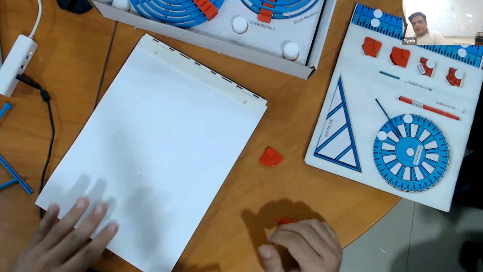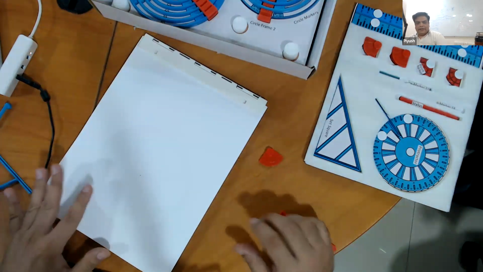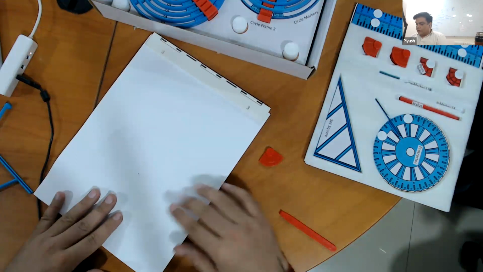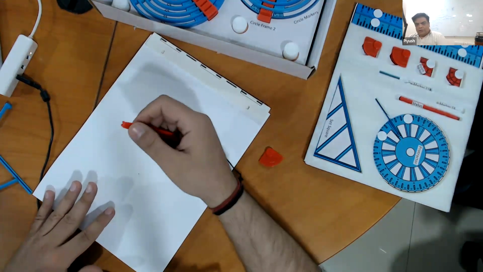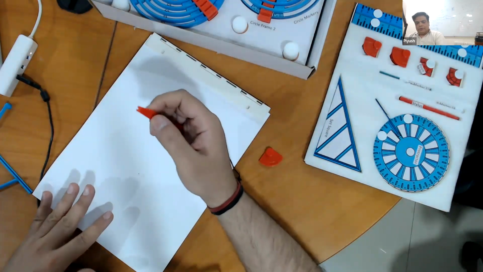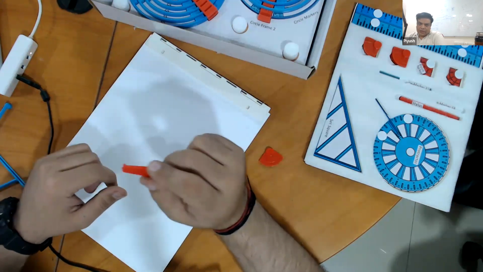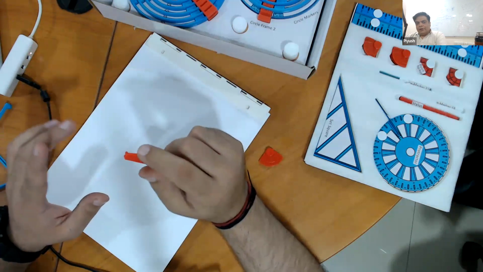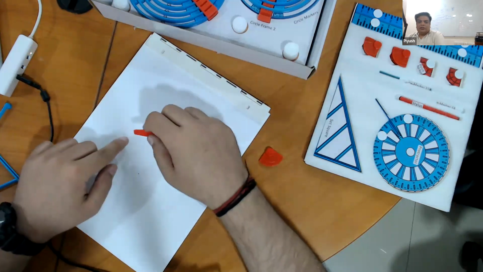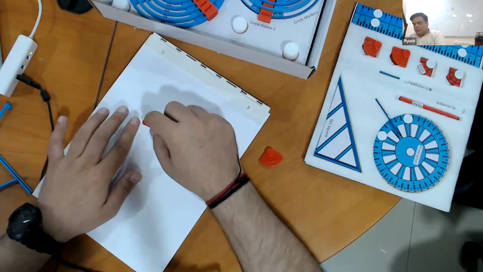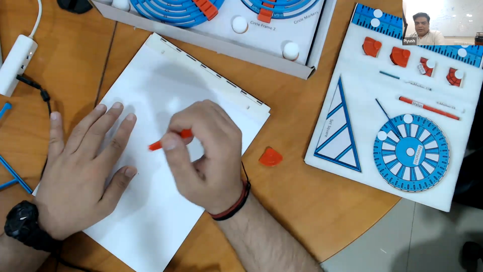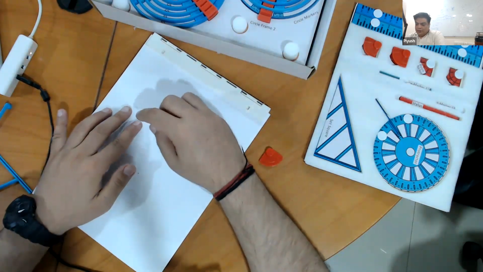Once you have done this impression, it's still half-ready tactile. Now use the stylus. Before they come to this stage, it's very important they are comfortable with holding the stylus and drawing the lines. Only then should they come to the circle, otherwise they start tearing the page. But once they become comfortable, this concept is simple.